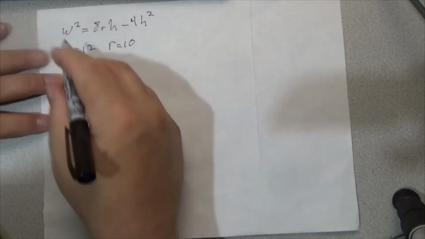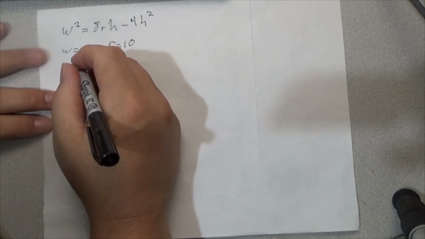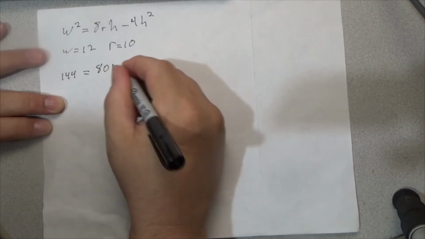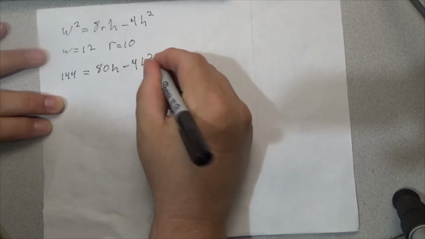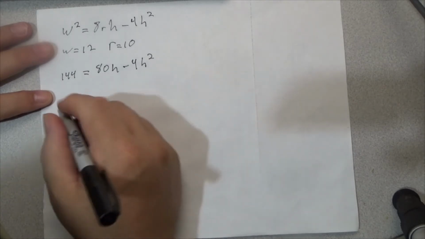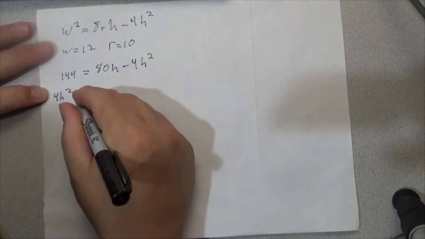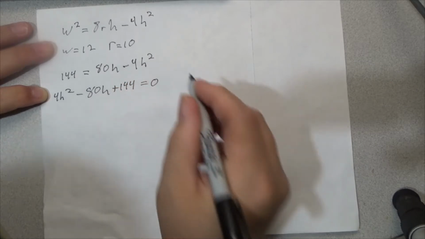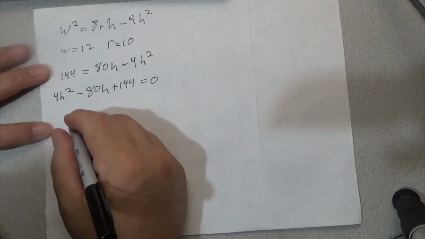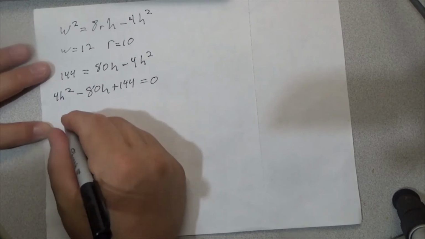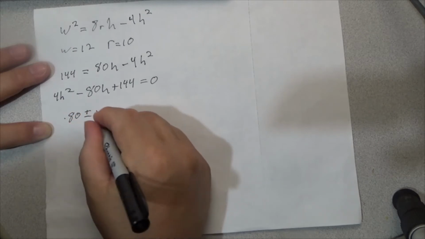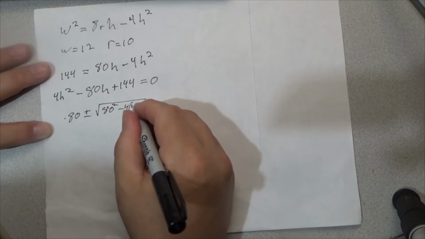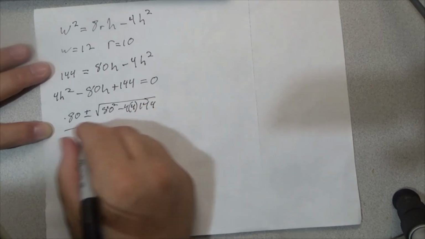So substituting those numbers in here, I get 12 squared is 144 equals 8 times 10 is 80, so 80H minus 4H squared. So let's get everything on the left side. So 4H squared minus 80H plus 144 equals 0. Alright, let's put our numbers in for the quadratic. Minus minus is positive, so that will be 80 plus and minus the square root of 80 squared minus 4 times 144, all divided by 8.